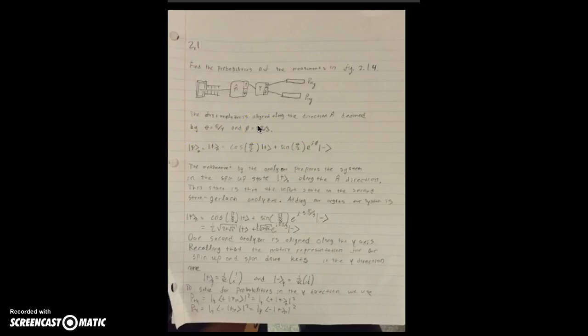The measurement by the analyzer prepares the system in the spin up state along the n hat direction. This state is the input state to the second Stern-Gerlach analyzer. Adding our angles to our system, it becomes this.